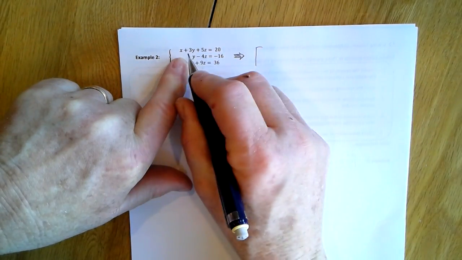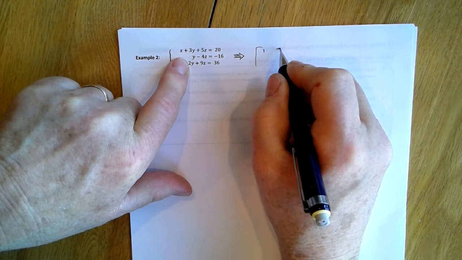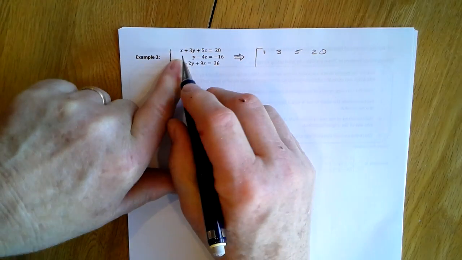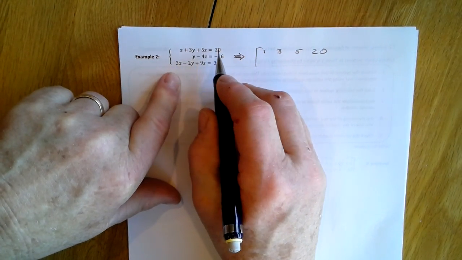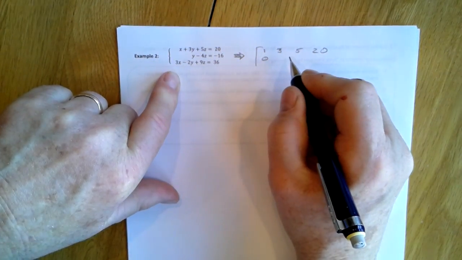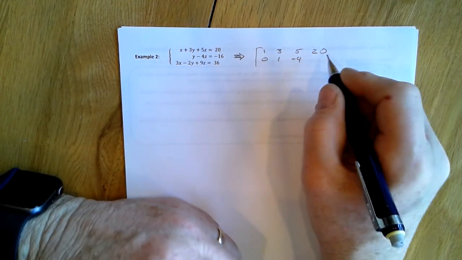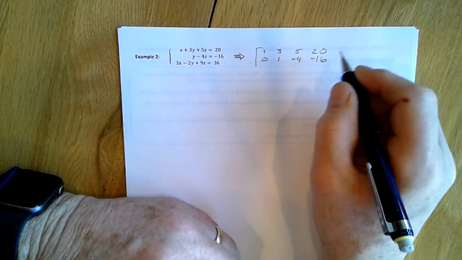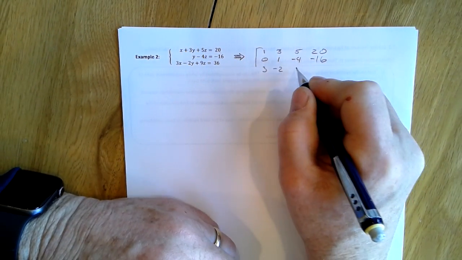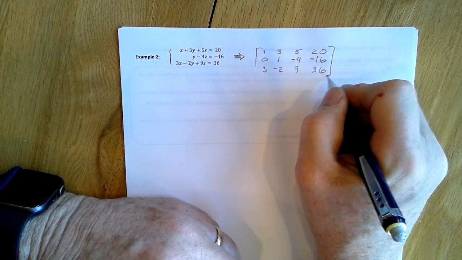find the solution. So to do this, we start with 1, 3, 5, and 20 in row 1. So it's coefficients 1, 3, 5, 20. In row 2, we're going to have 0, 1, -4, and -16. And in row 3, we're going to have 3, -2, 9, and 36.